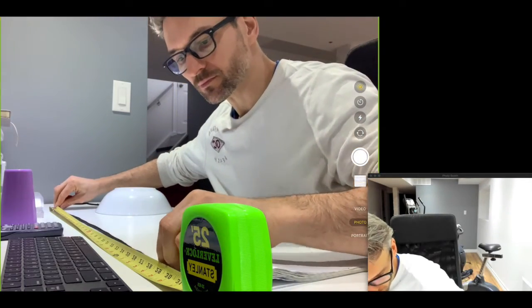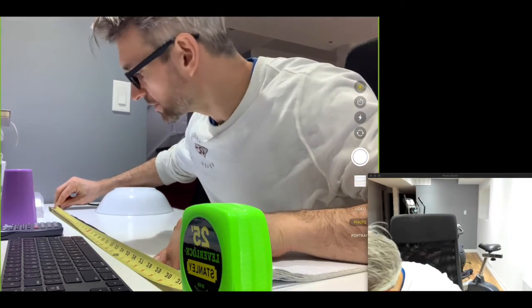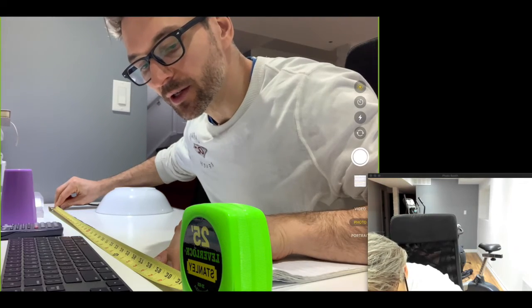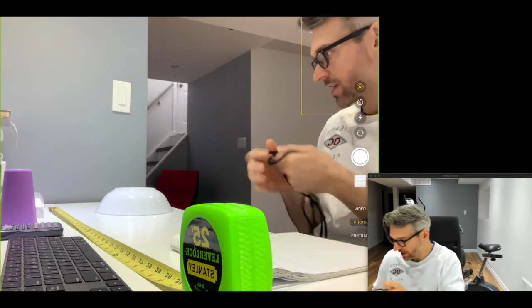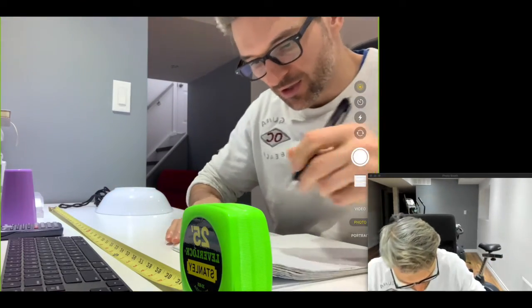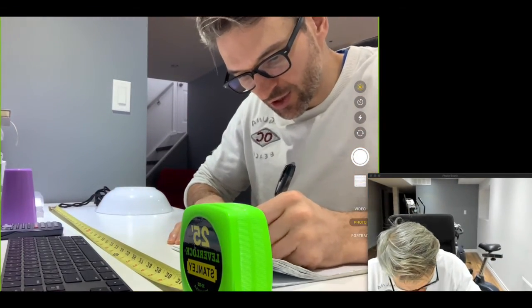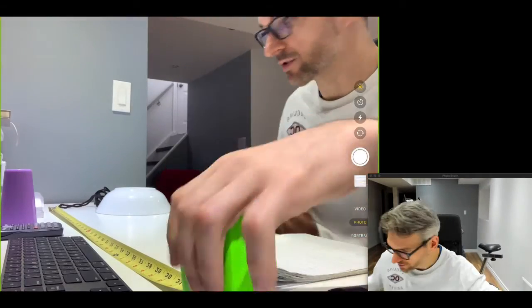So this is, well, that's not bad. A little bit of somewhere around 29 inches. All right, so again, I'm just approximating. So that's 29 inches. Okay, so that's what I've written out there.